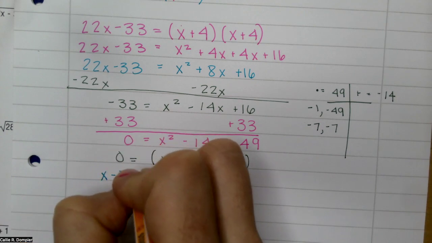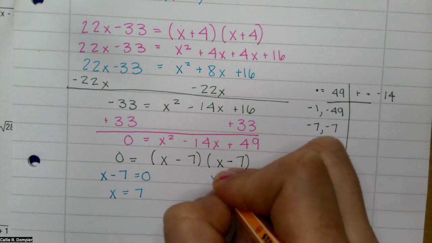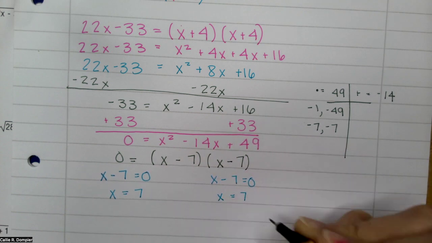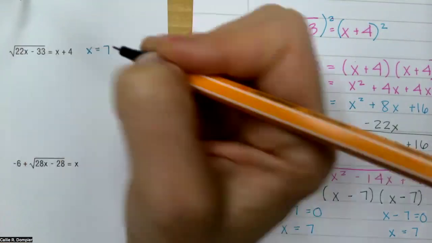x minus 7 equals 0. Add 7 to both sides, and x equals 7. x minus 7 equals 0. Add 7 to both sides, and x equals 7. So we got the answer, x equals 7.